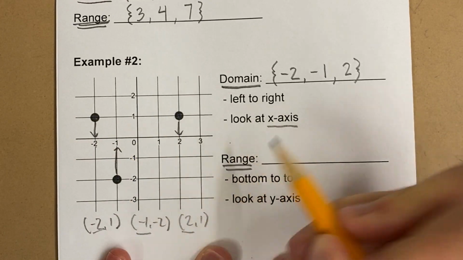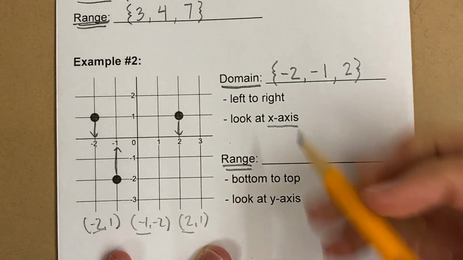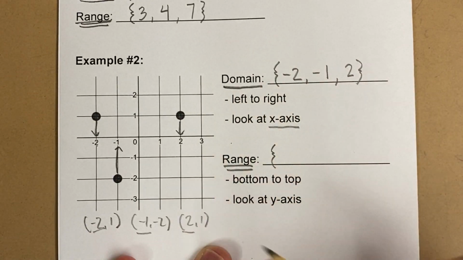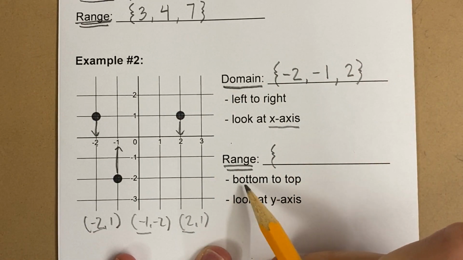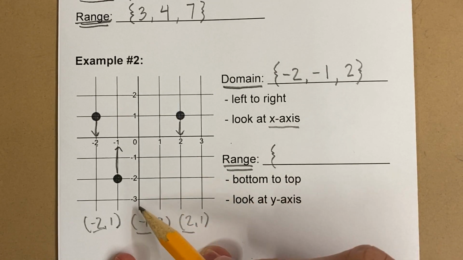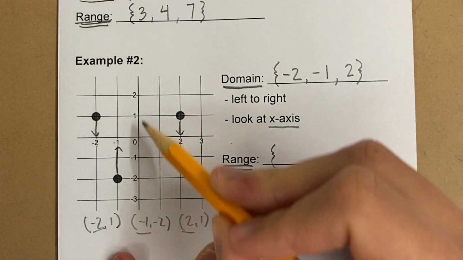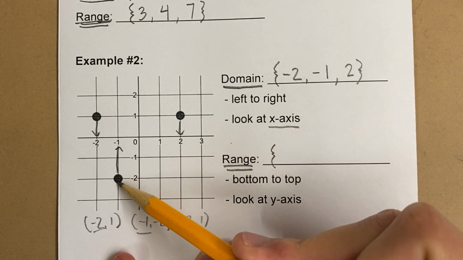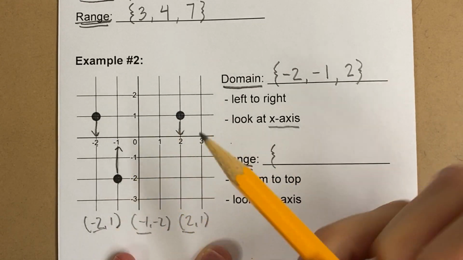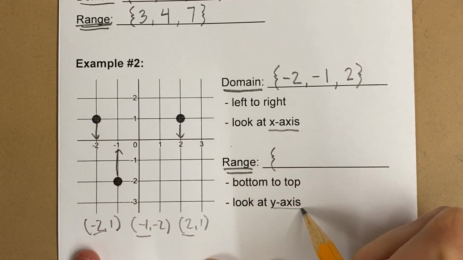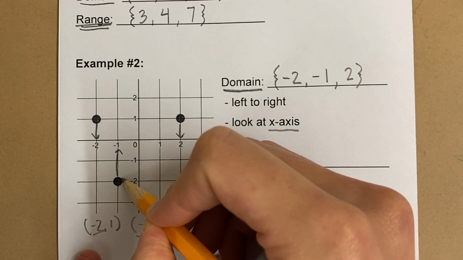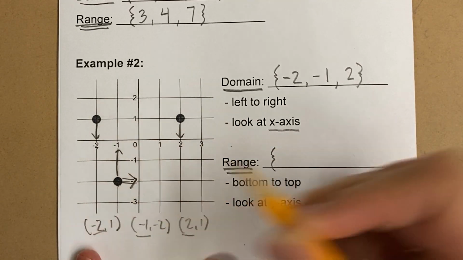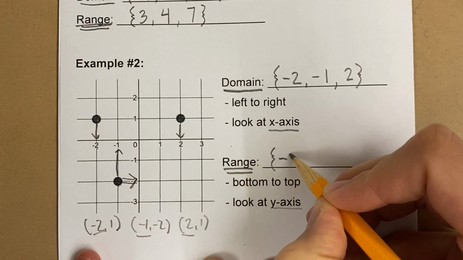I'm going to double underline. So the range, remember I want to list from least to greatest, so it makes sense for me to look from least to greatest. In the case of range, that would start at the bottom. The smallest y values are down here at the bottom, and then they get higher. So I'm going to start at the bottom and ask, where do I have a point? Oh, I have a point right here. What's the y value of this point? I'm looking at the y-axis, so that's here. So the y value is -2.